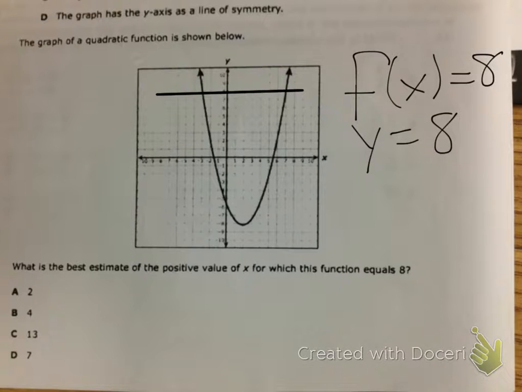Okay, so you draw your line up there, and now how many solutions do I have? For 8, I'm going to have 2 solutions. One right there, and one right there. That's why I draw the line, so I see where I cross. Now, I want to know the positive value of x when y is 8. So what does that mean for me on this particular problem? I only have to use the one that's on the right side of the y-axis, because on the left side it's negative. So I can cancel that one out.